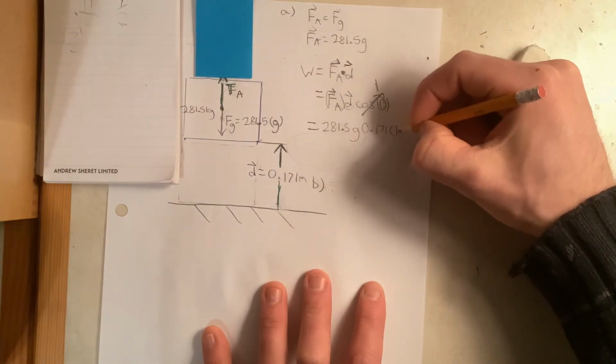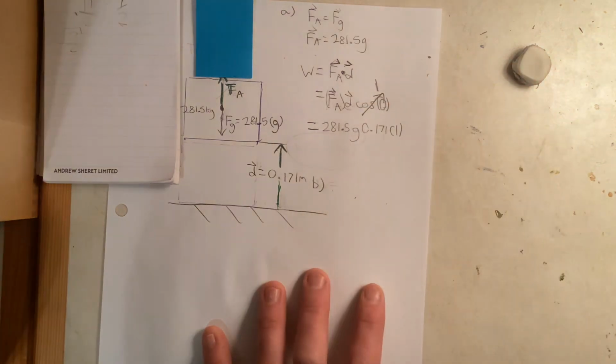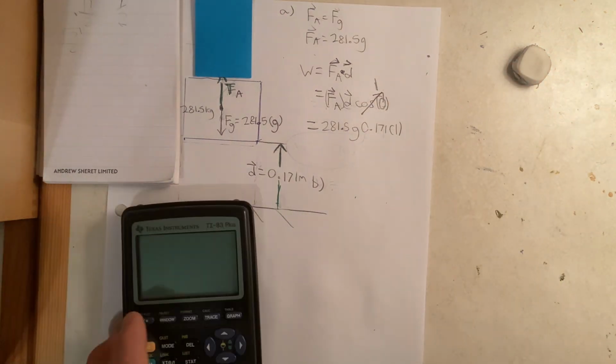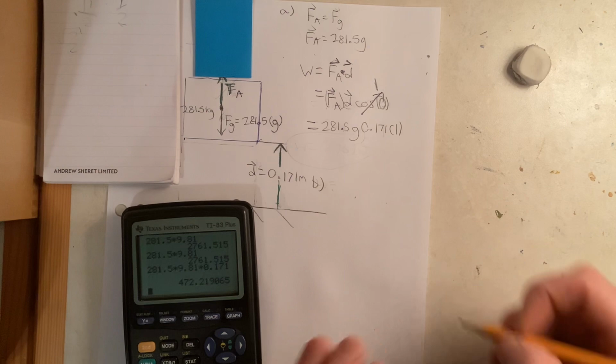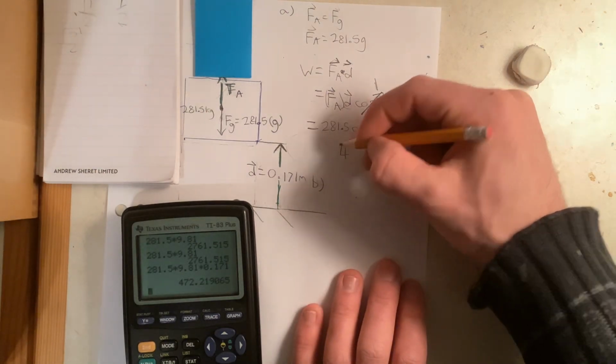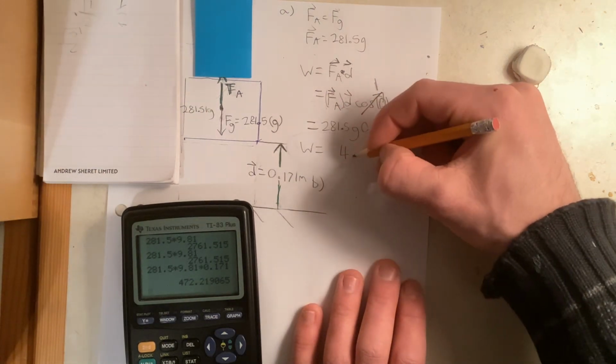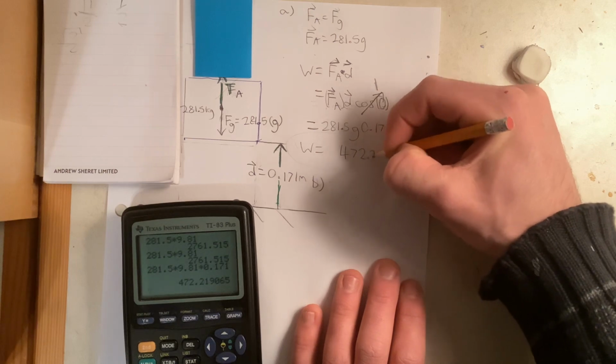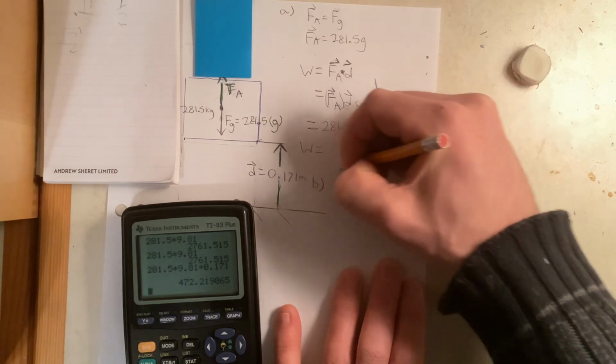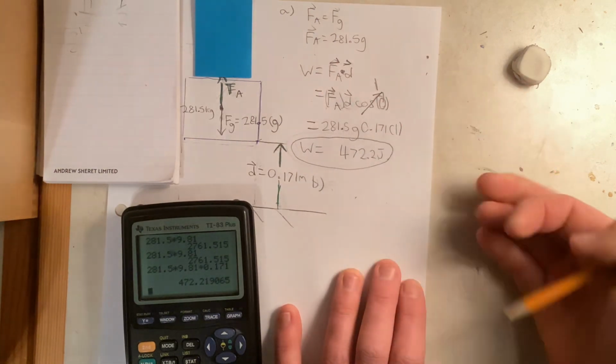And we multiply that by 1 for cosine 0. So let's punch all that into the calculator. 281.5 times... we get that the work is equal to 472.2 joules. A joule is equal to a newton meter.